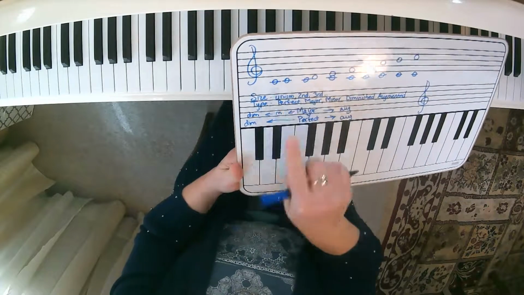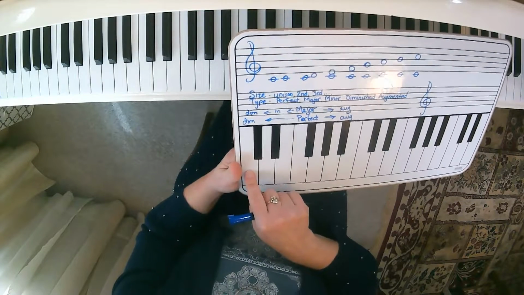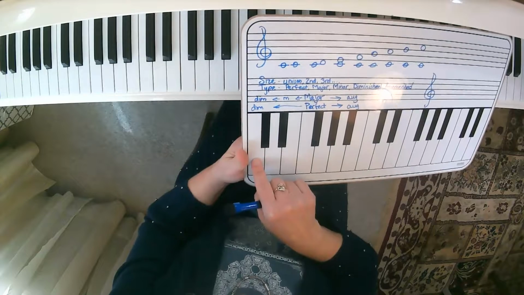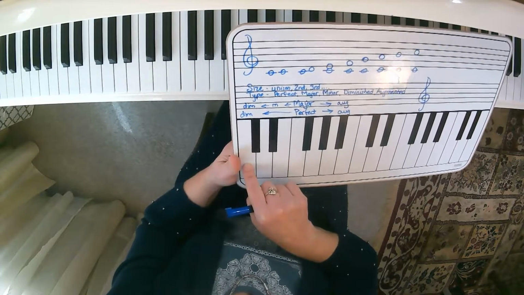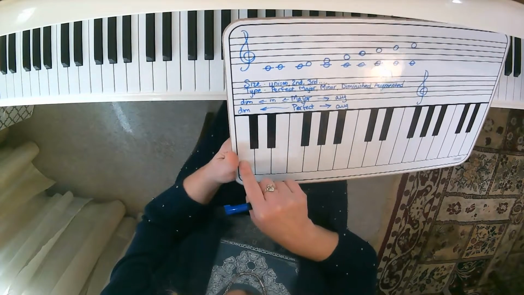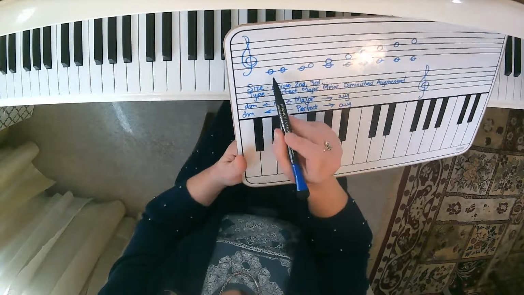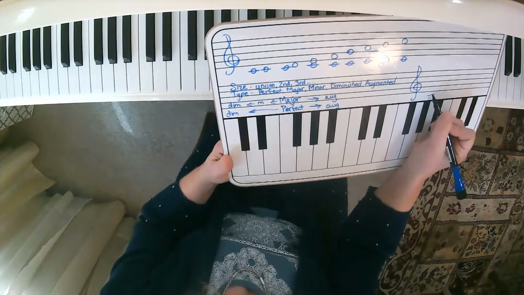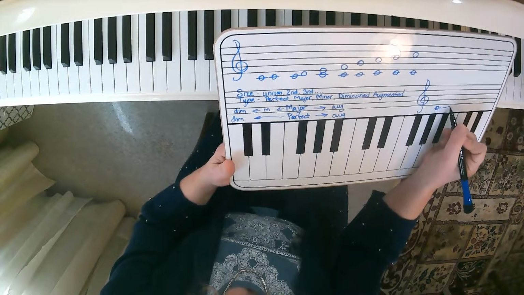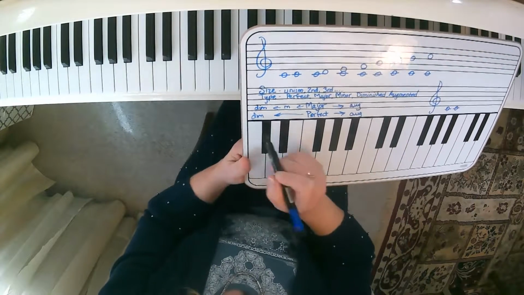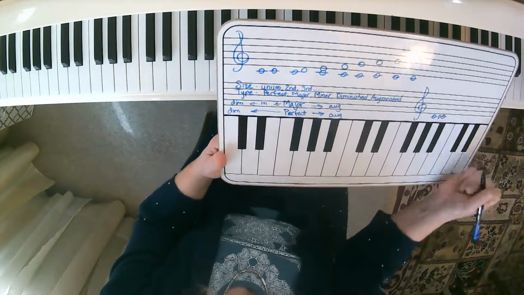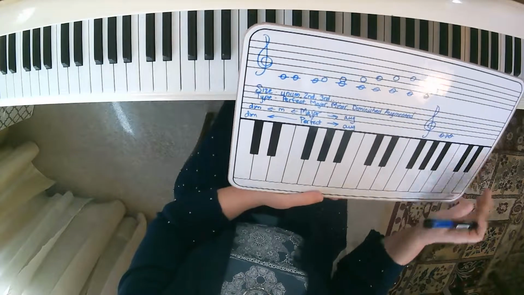When we go from C to C, of course, we're staying right in place. So C to C is 0 half steps. So if I want to take unison, which is perfect unison, and I want to make then a diminished unison, then it's C flat, C to C flat.